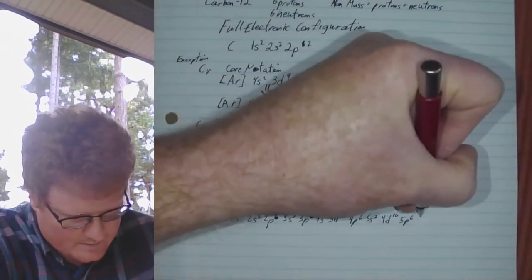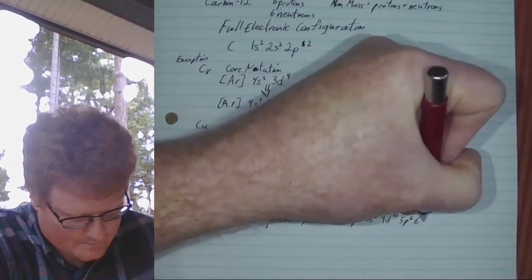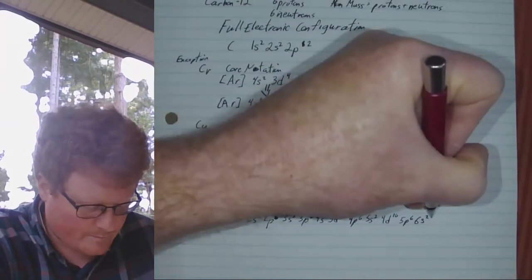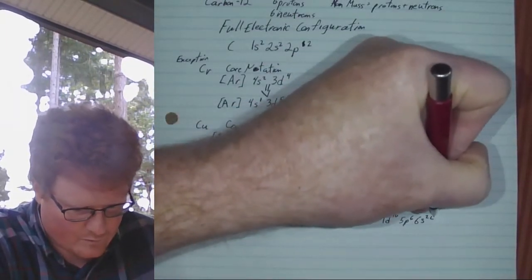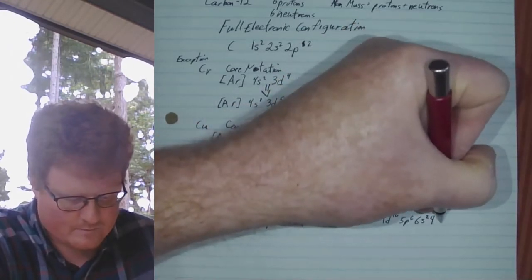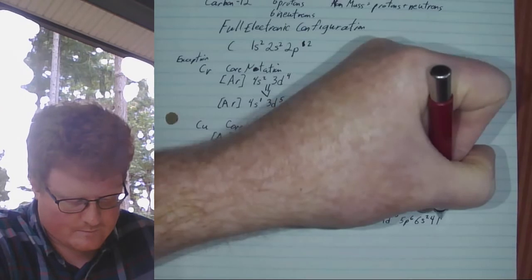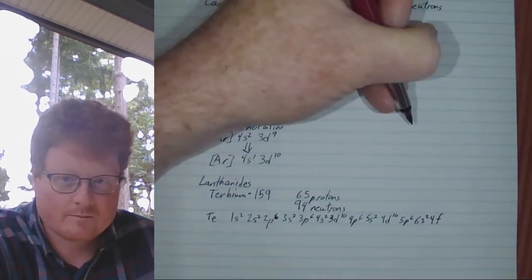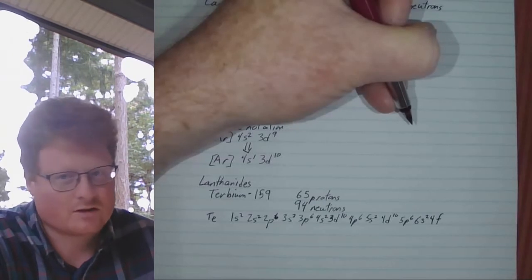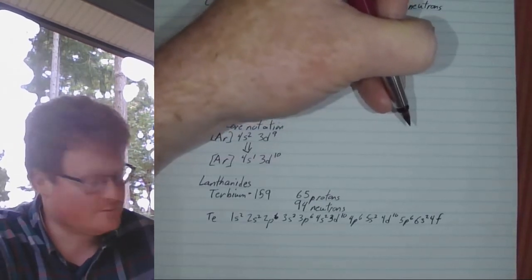The next is 6s2, 4f. I haven't talked about that before, but lanthanides are f block.